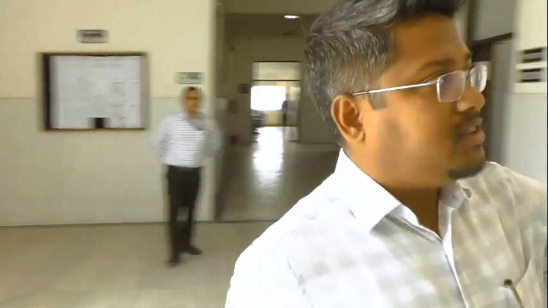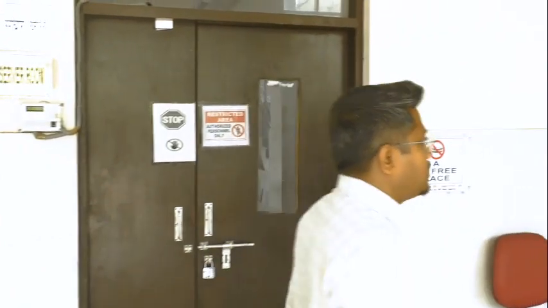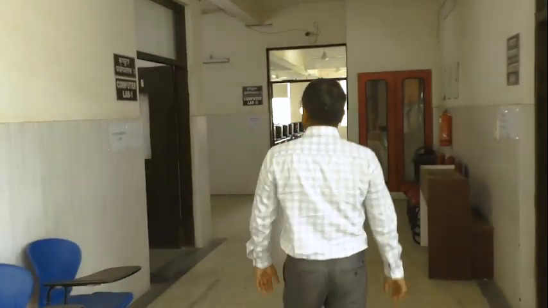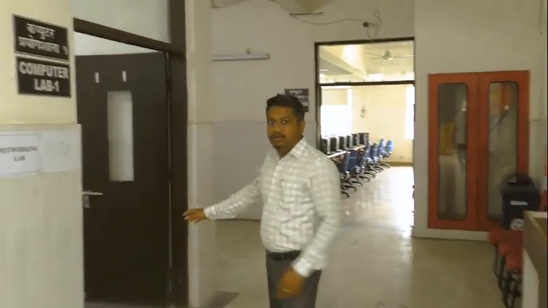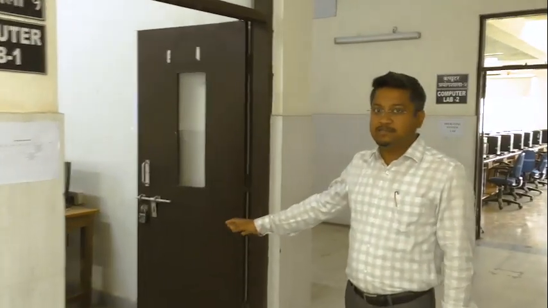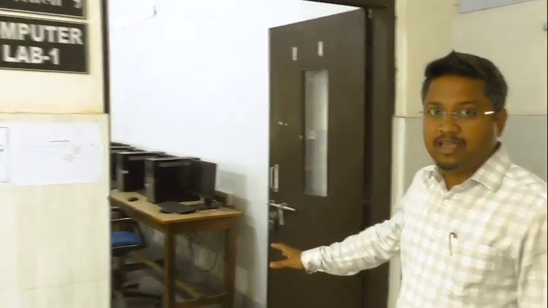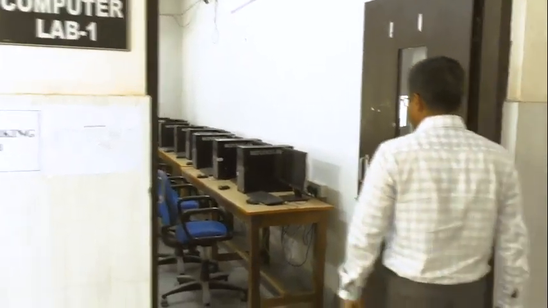So we start with this. We have our main server room of this particular campus. We have a computer lab which is specifically designed for networking courses. This is a 30 seating capacity lab.